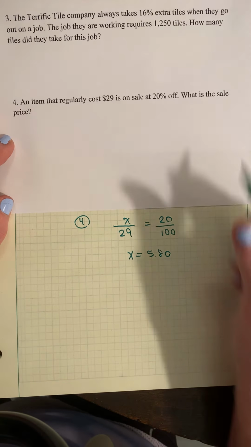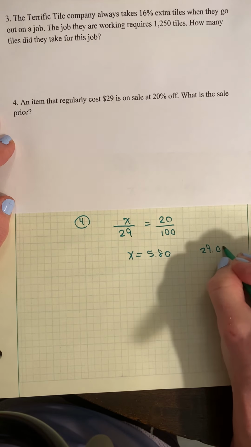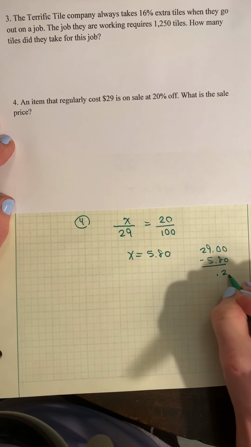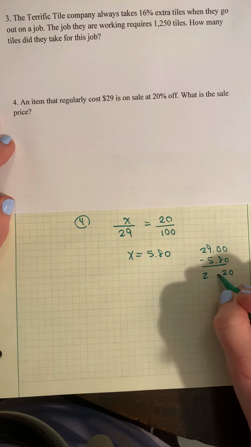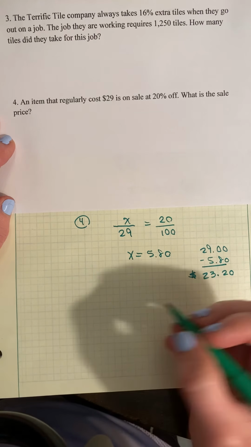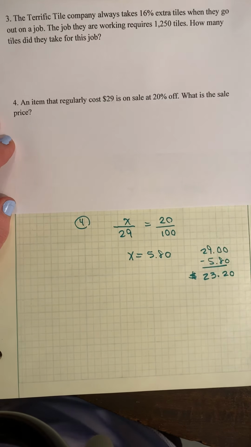Well, what are we paying? What's the sale price? Remember, we have to remember to subtract. So we have 29 minus 5.80. And so that's going to be what? $23.20.